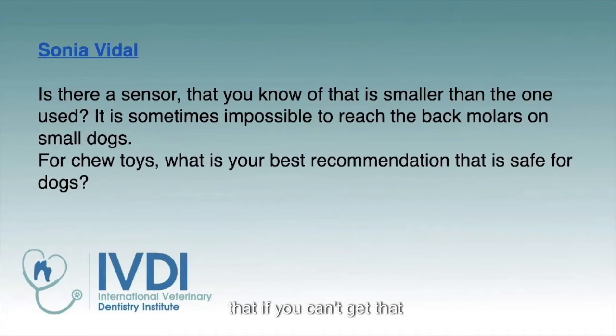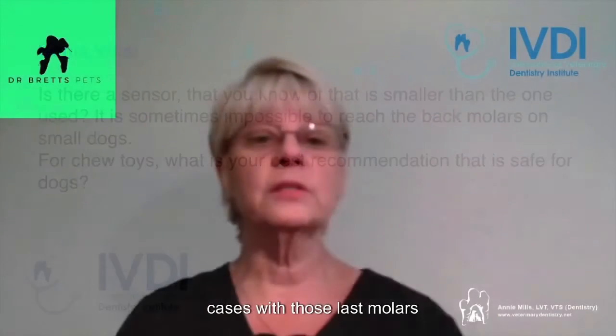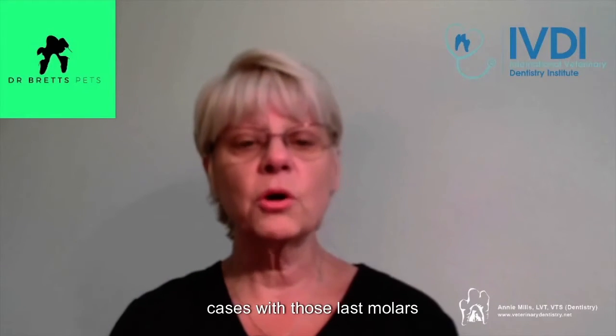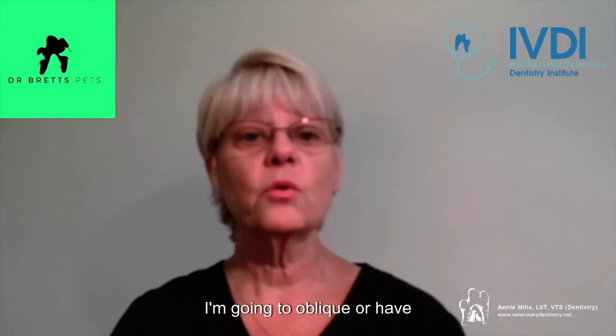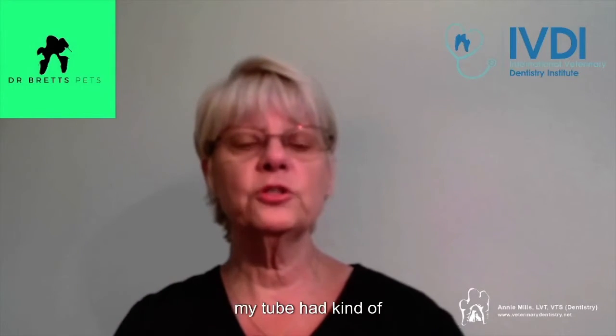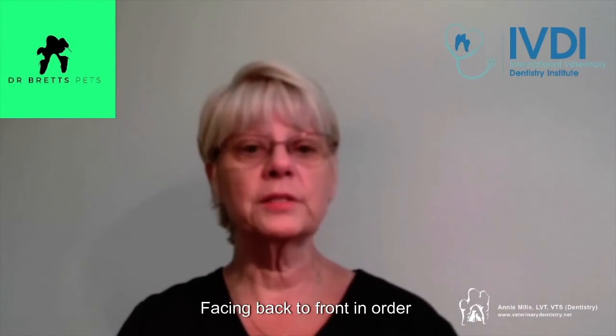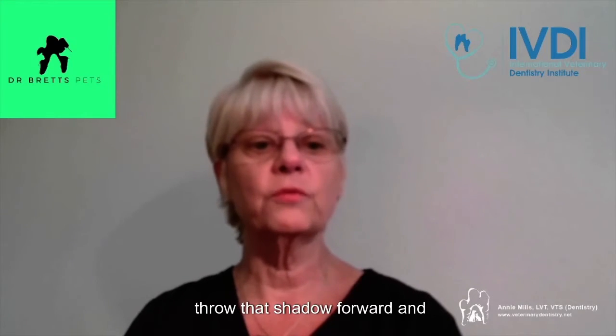way that if you can't get that sensor all the way back, you can adjust your tube head to throw the shadow onto where your sensor is. And so in a lot of cases with those last molars, I'm going to oblique or have my tube head facing back to front in order to throw that shadow forward.